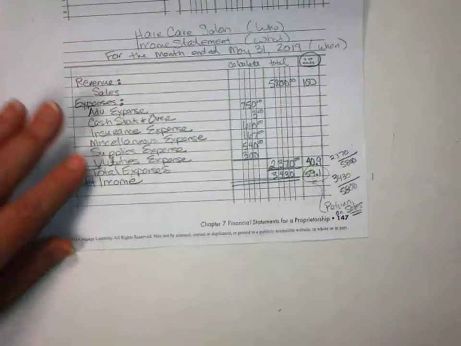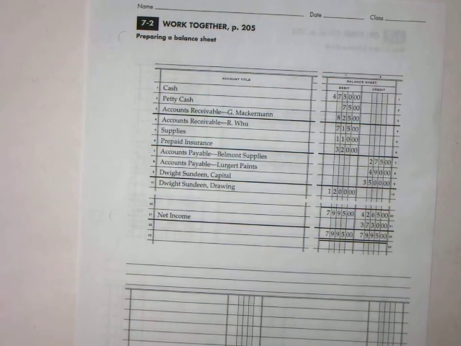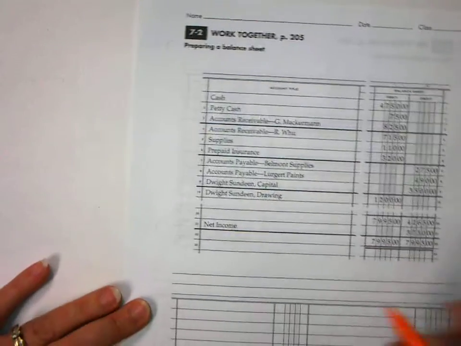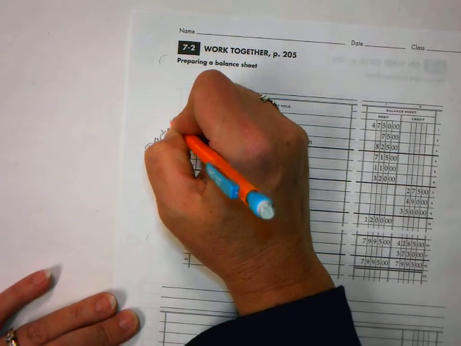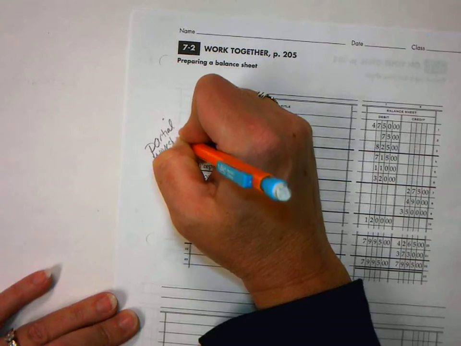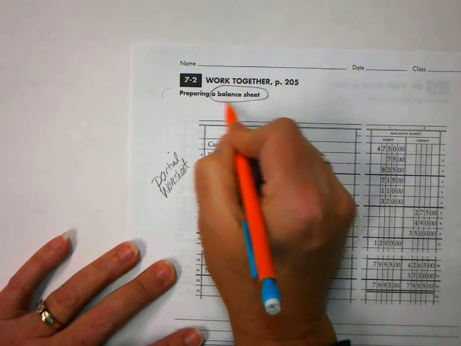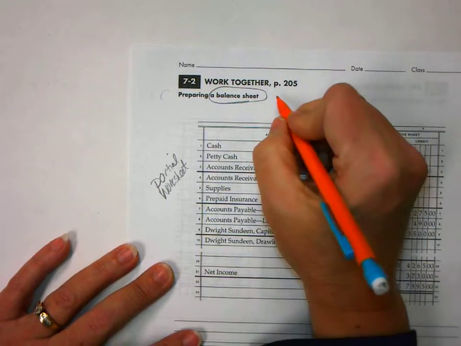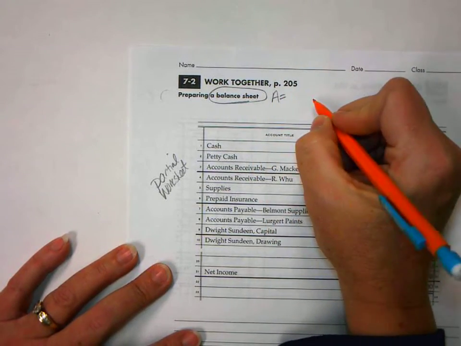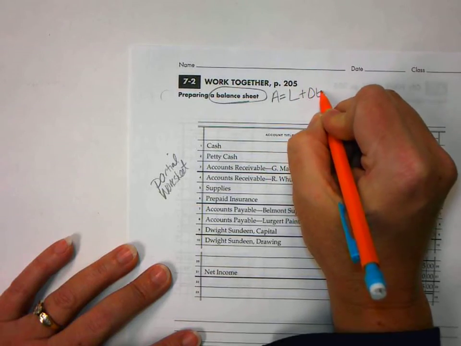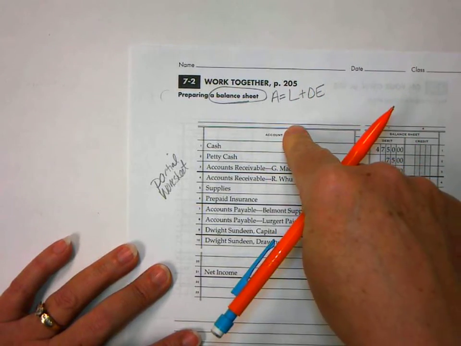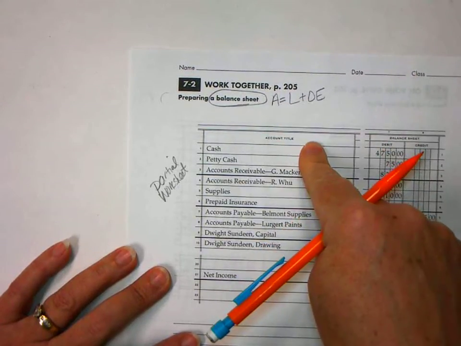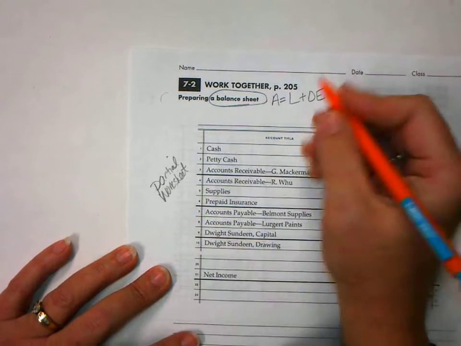Let's flip to balance sheets. So 7-2. Okay, again, we have that partial worksheet. Okay, this is a balance sheet. The balance sheet is all about the accounting equation. Assets equals liability plus owner's equity. Basically, we're proving that that formula is still in balance, okay?